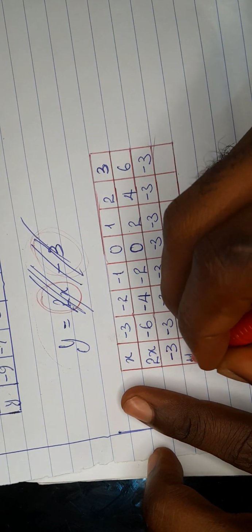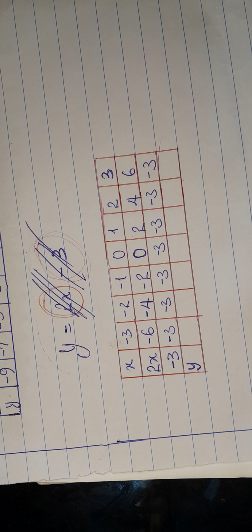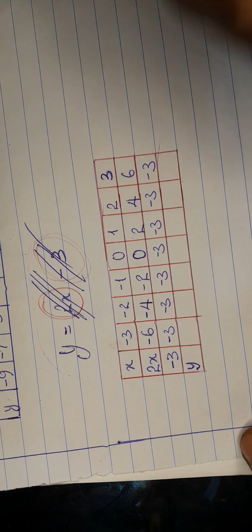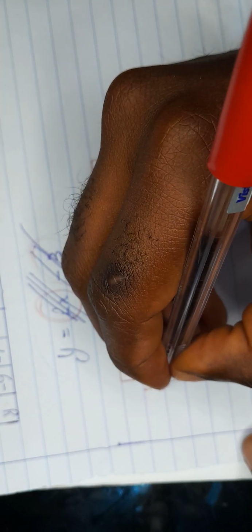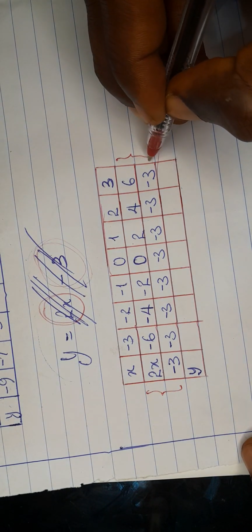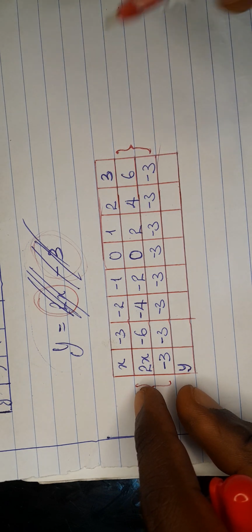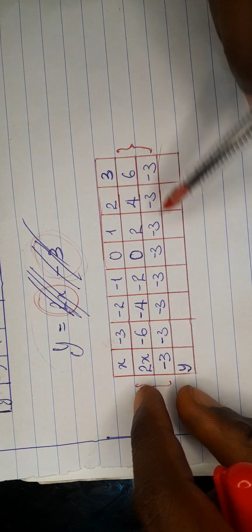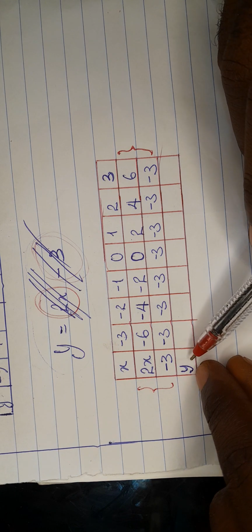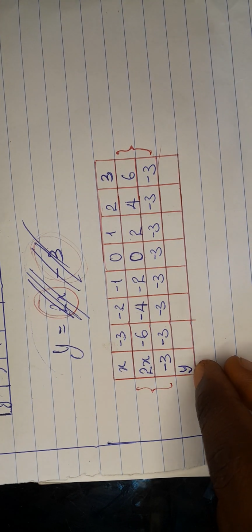Now how do we get y? Pay attention. You see this column and this column. What we'll be doing is we'll be adding them together. Add everything together. Mark my word, I said add, don't subtract. Add everything together. We're going to get the value for y. Add everything together.